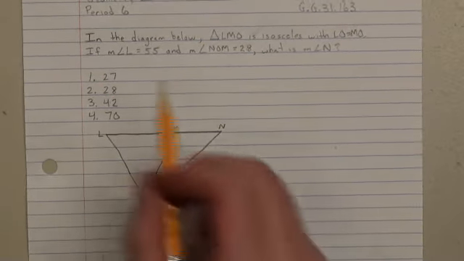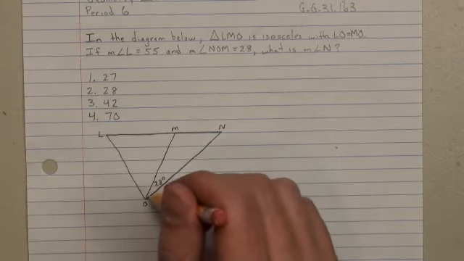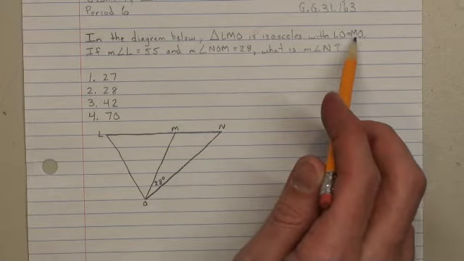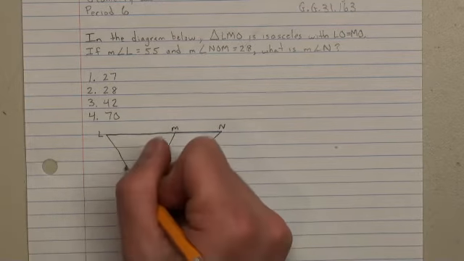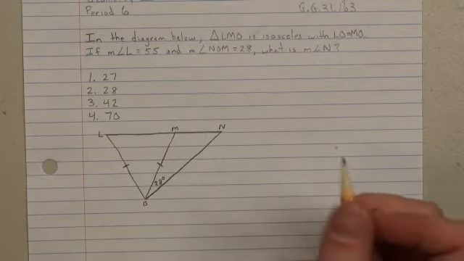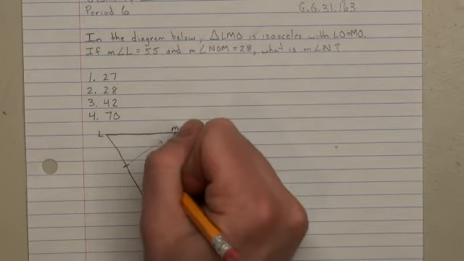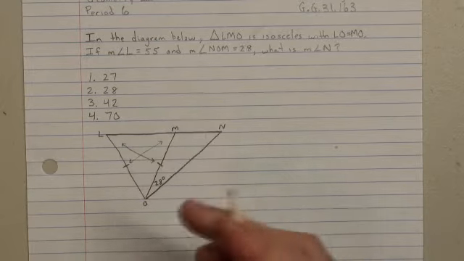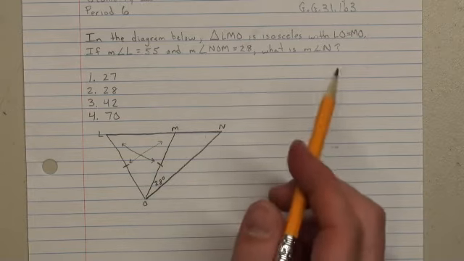Okay? Now let's look at our information. LMO is isosceles with LO equal to MO. So the two isosceles sides are LO and MO. Okay? So we do know that that angle and that angle are going to be the same. Alright, we don't exactly know what it is yet, but we know that they are going to be the same.